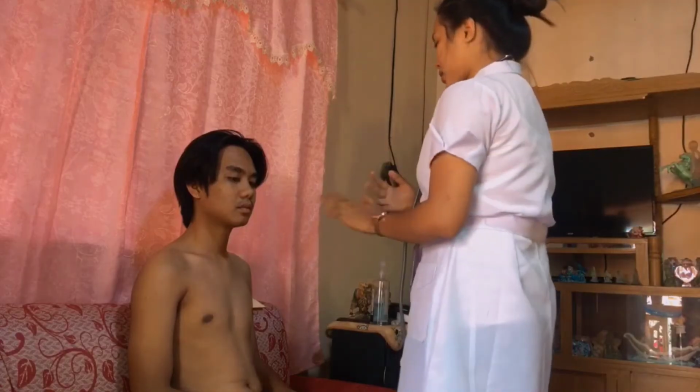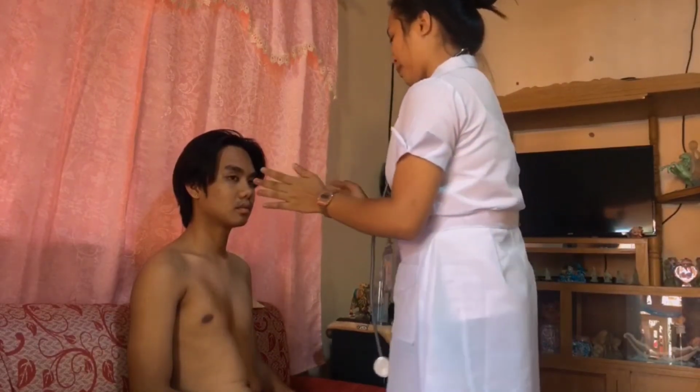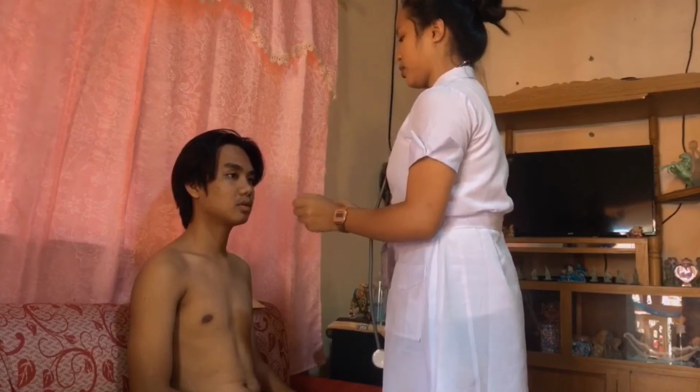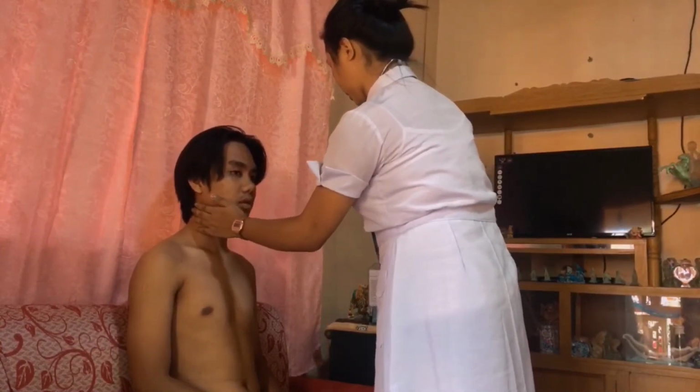And now we will proceed in palpating, inspecting and auscultating the carotid artery. So, sir, I will touch your neck. Is that okay with you? Sir, do you feel any pain as I touch it? Alright.